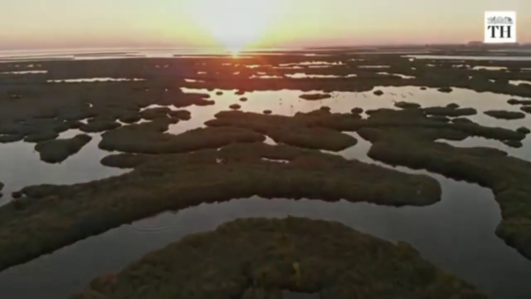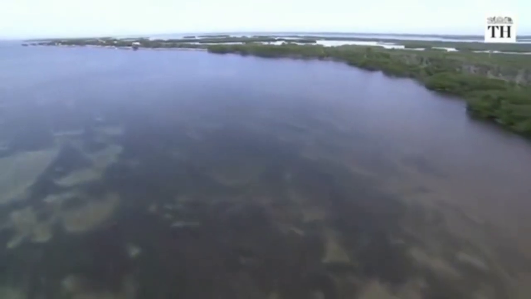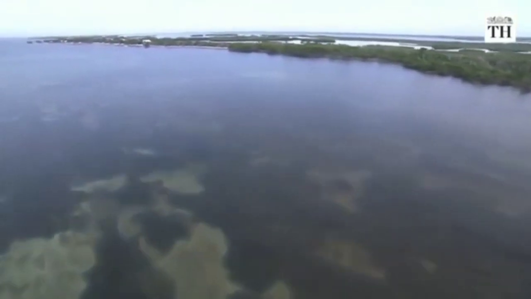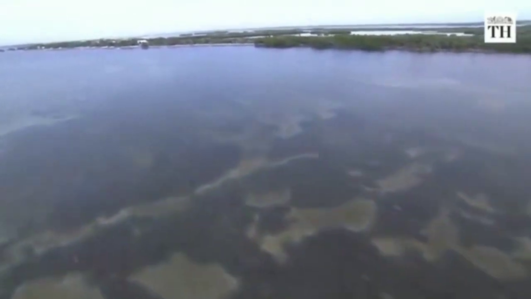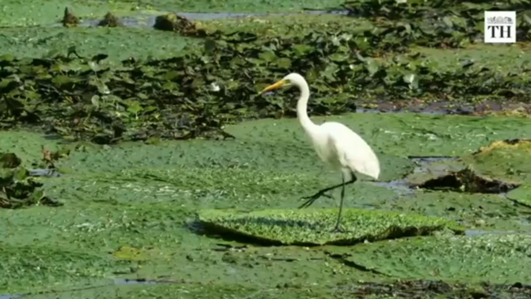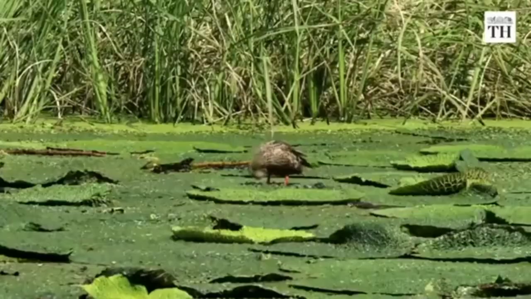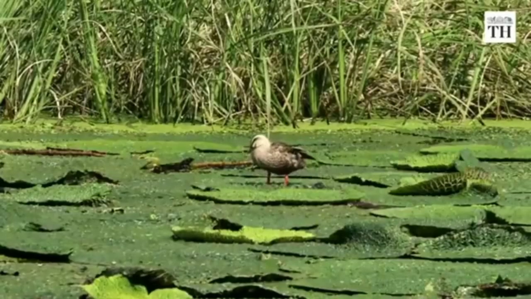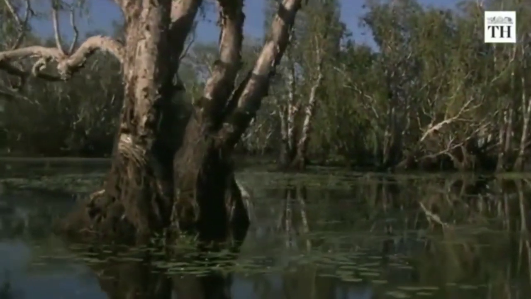Under the 3 pillars of the convention, the contracting parties commit to work towards the wise use of all their wetlands, designate suitable wetlands for the list of wetlands of international importance, for example the Ramsar list, and ensure their effective management. Cooperate internationally on transboundary wetlands, shared wetland systems and shared species.